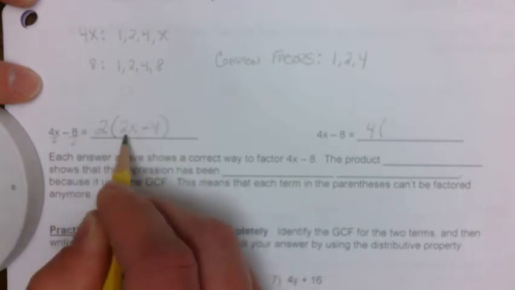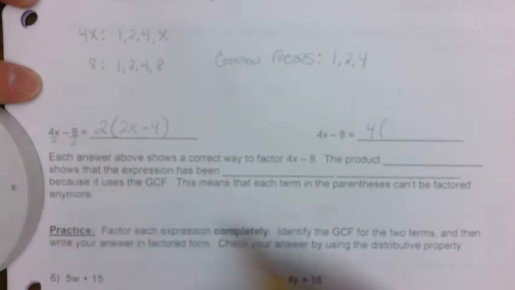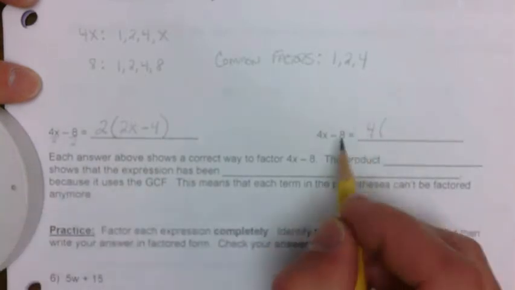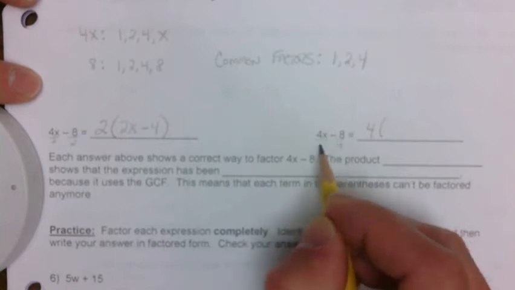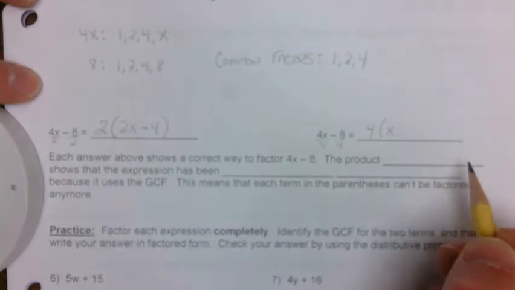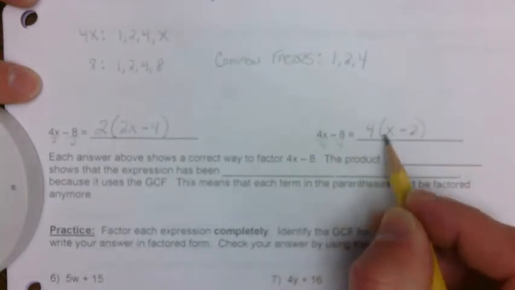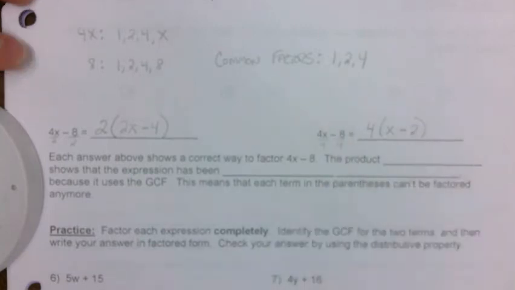So 2 times 2x minus 4 is equal to 4x minus 8. If I use the common factor of 4, again, I'm going to divide each part by the common factor. 4x divided by 4 is x, or 1x. Negative 8 divided by 4 is negative 2. So 4 times x minus 2 is also equivalent to 4x minus 8.